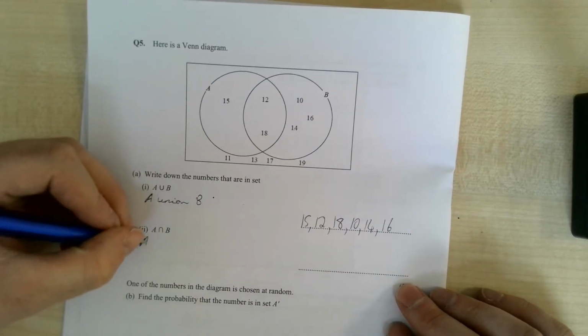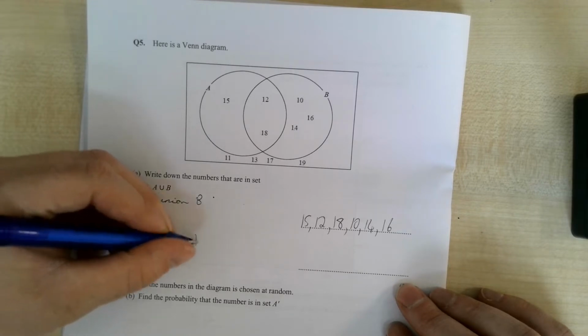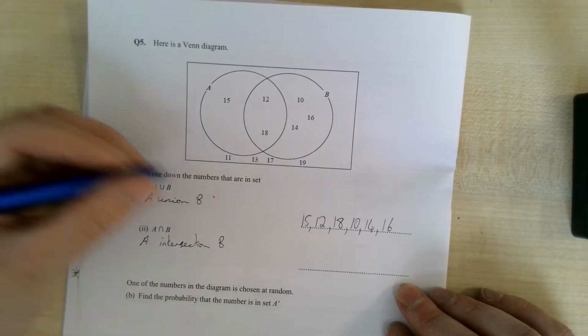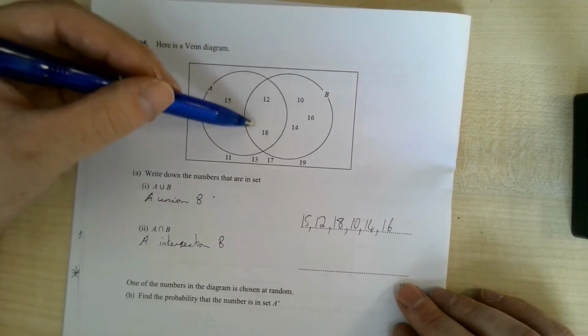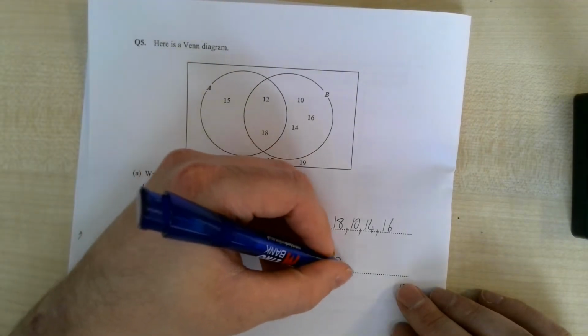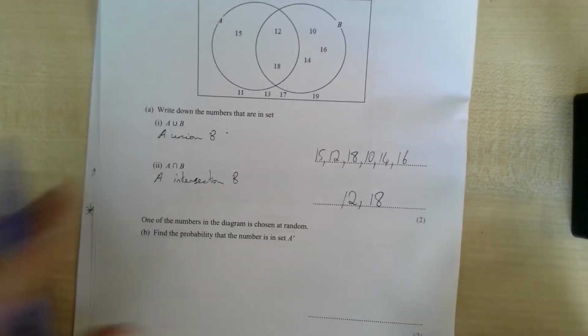Next one is A intersection B. A intersection B is the bit in the middle. That's all it is. So that is 12 and 18. Make sure you got a comma in between them, okay?